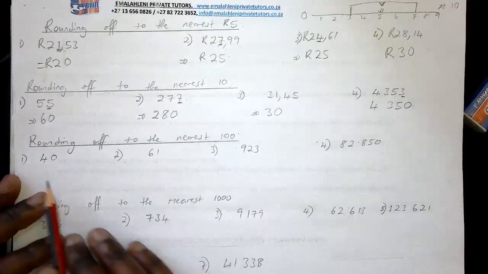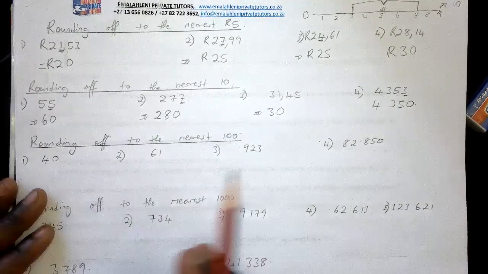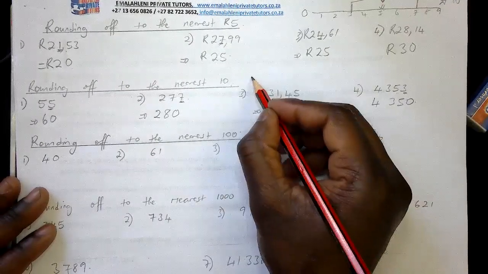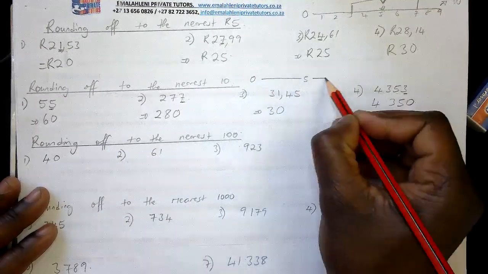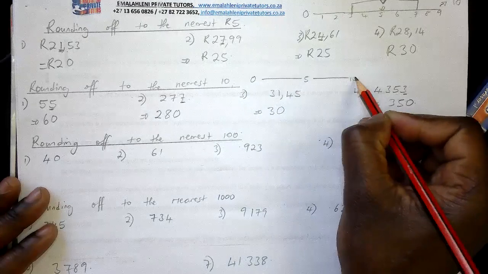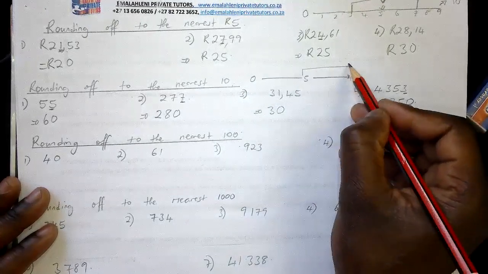Then rounding off to the nearest 100, you are basing it on 0, 5 to 10. Any number that is 5 and above, we go up to that number.